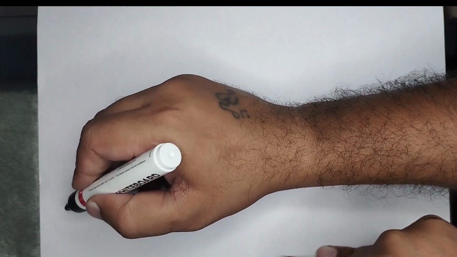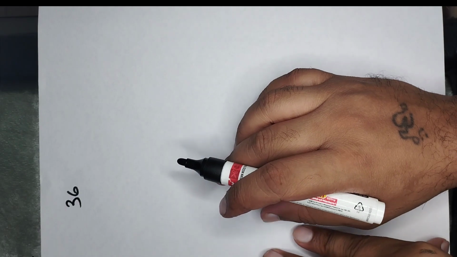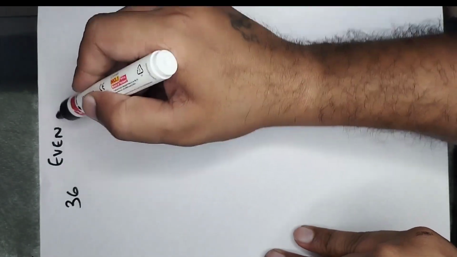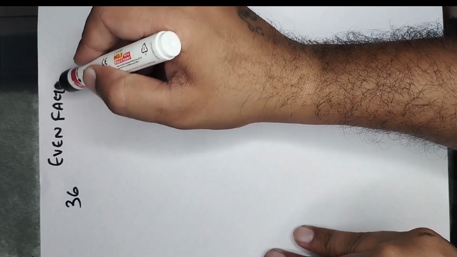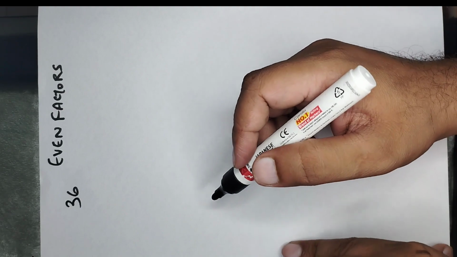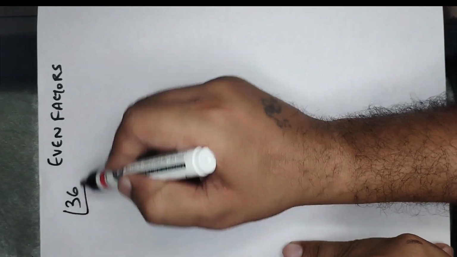Let us take this number 36. Suppose I have to find the number of even factors in this. Now how can I find the number of even factors? Again same thing. First of all, I have to factorize it.